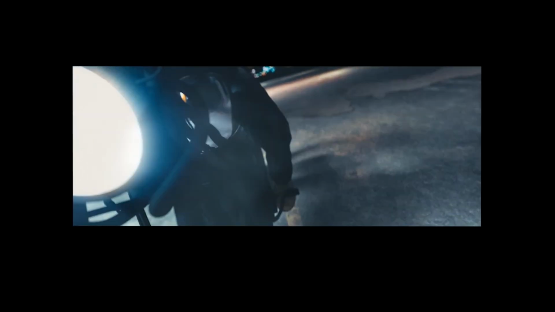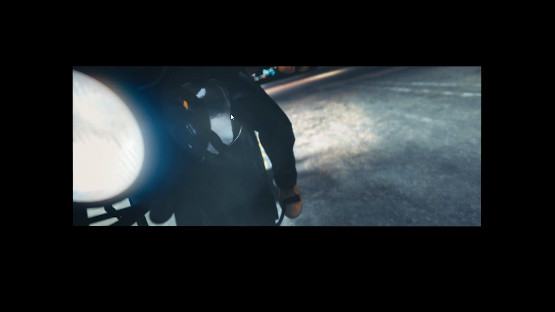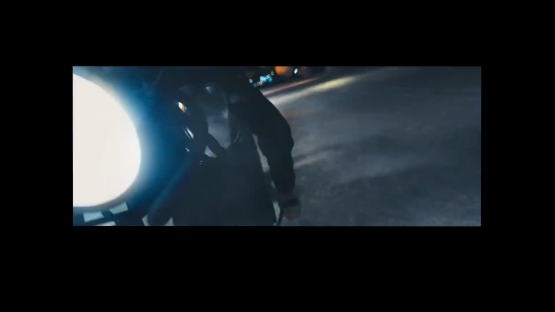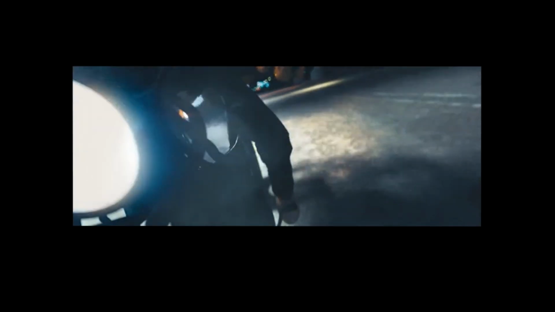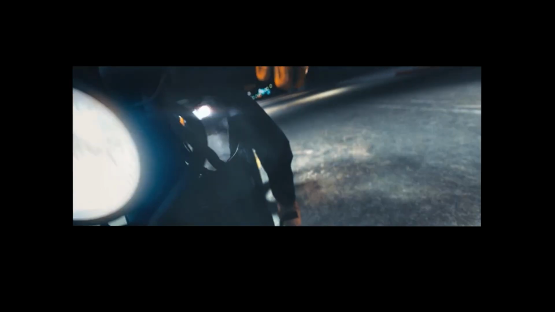Okay, for this shot, the POV motorcycle shot, I chose to make it in CG because it wasn't expected in the first edit of the film, and I just wanted to bring more intensity to this sequence, so I chose to do that from scratch, and I tried to fit with the live action footage.